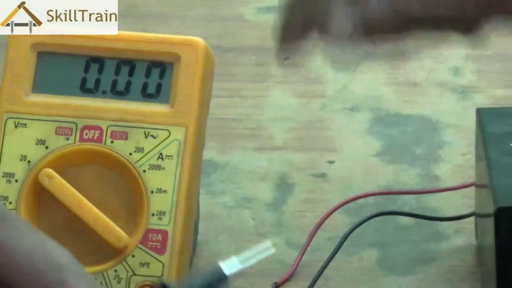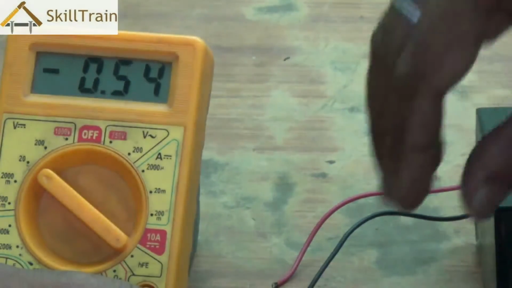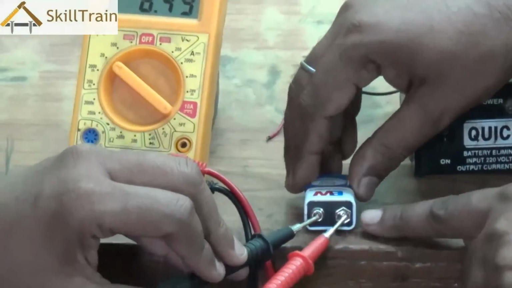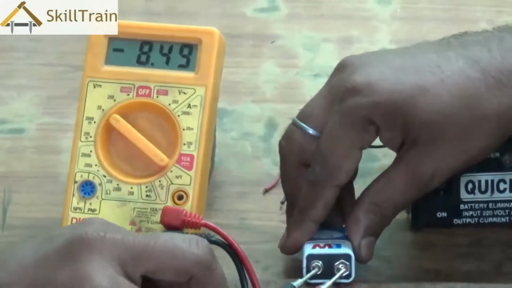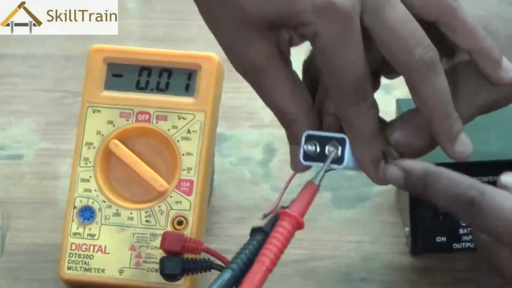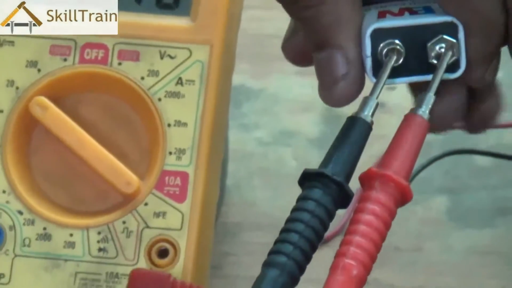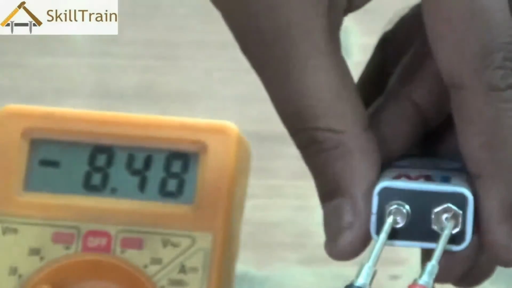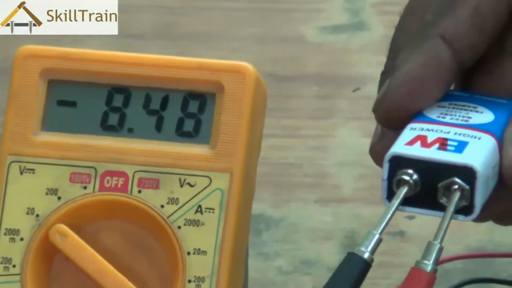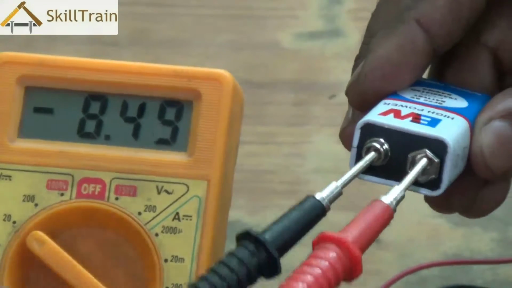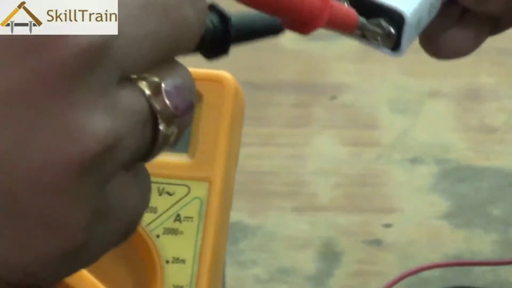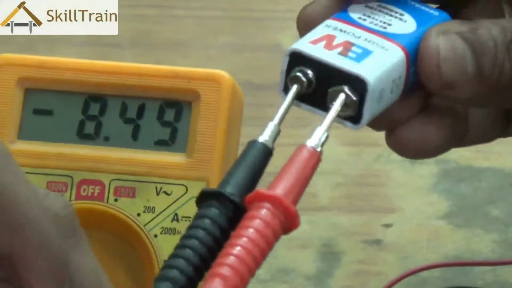Let us say if you place it in the opposite way, which means you place the black probe in the positive point and the red probe in the negative point, and note the reading on top, it is a negative 8.49. So when you have a negative, this indicates that the polarity has been reversed. And using this method, you will be able to exactly identify the positive and negative points of a battery and accordingly place the battery in the right position in whichever electronic device that you are trying to use it in.